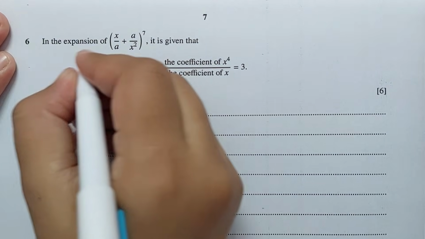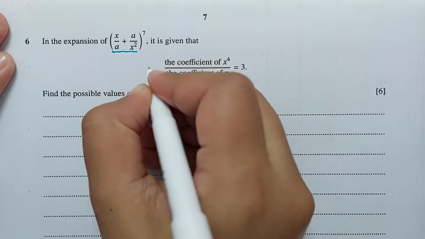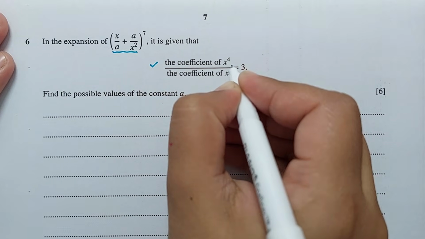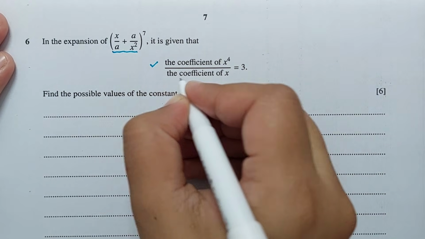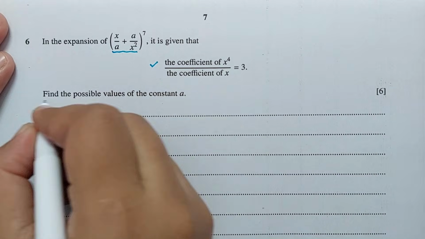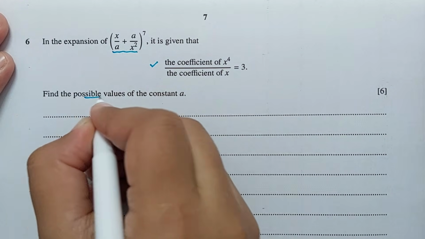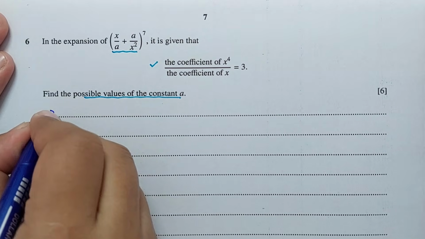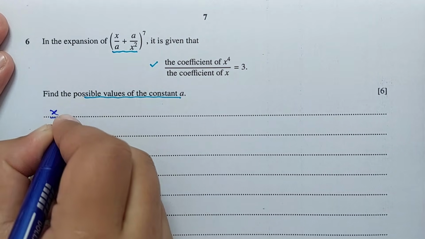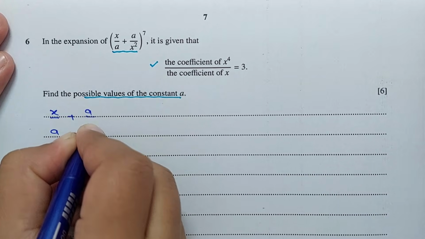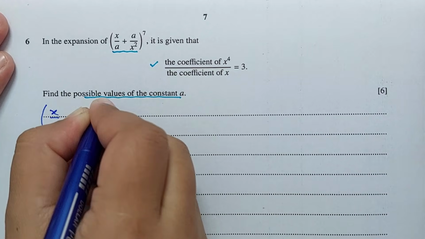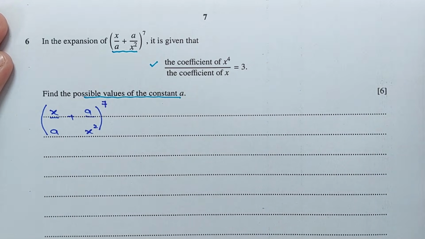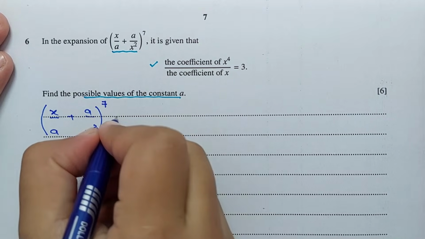Question number 6. In the expansion of this, it is given that the coefficient of x^4 divided by the coefficient of x is 3. Find the possible values of the constant a. The possible values we need to figure out. Okay, so let me open the expansion (x over a plus a over x squared) to the power 7. And we have to figure out the x^4 term and the x term.